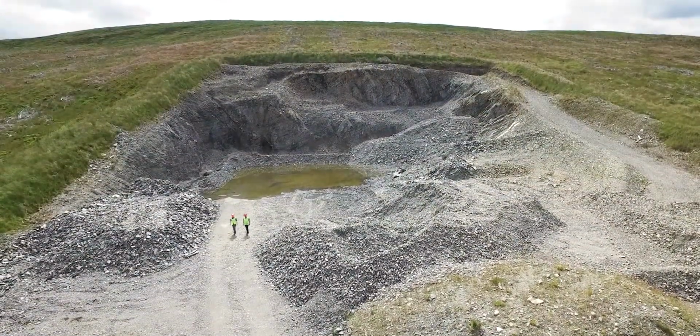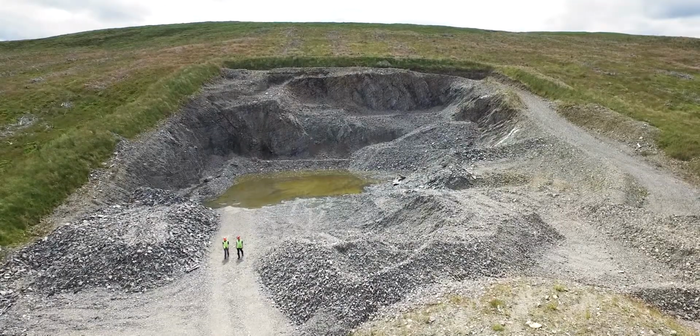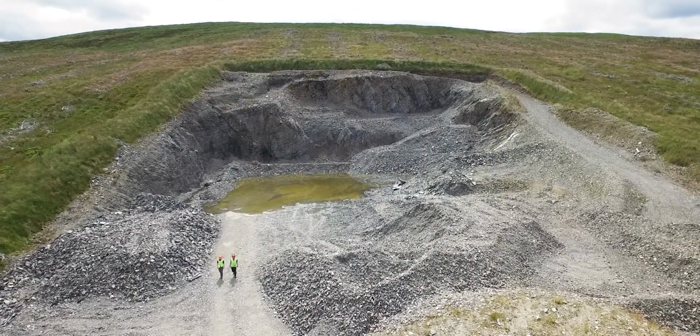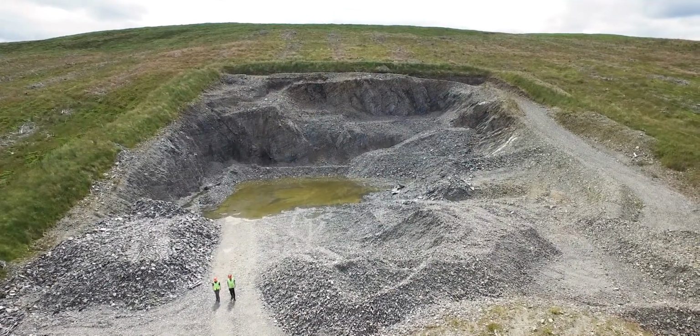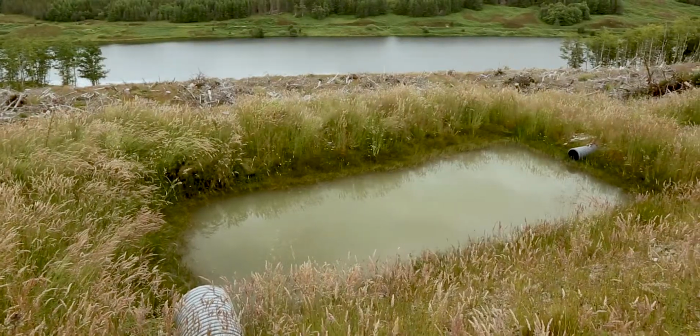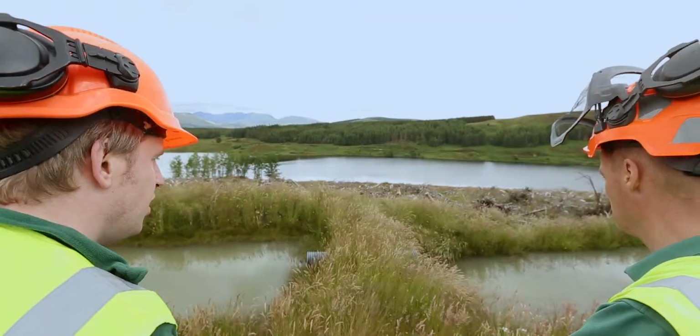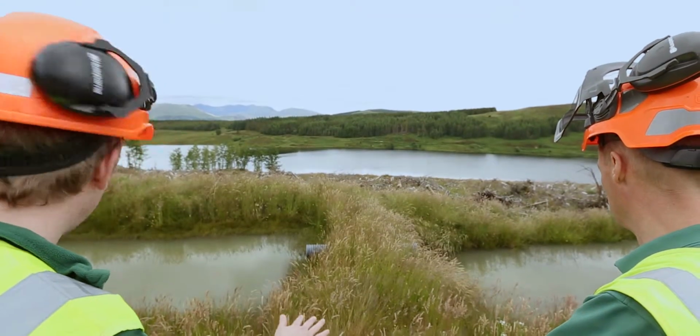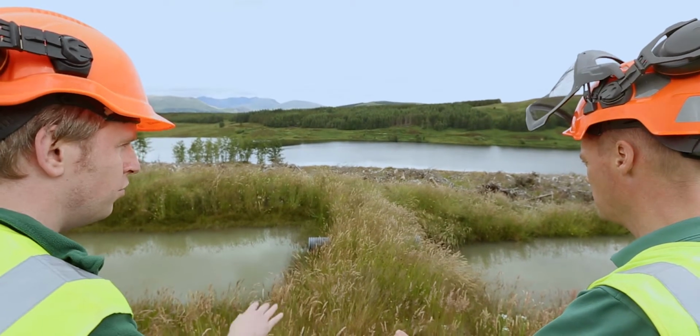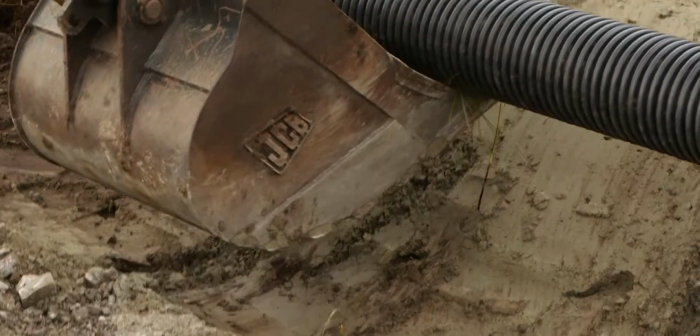Quarries, by their sheer size, have a significant impact on the landscape, and it is crucial that diffuse pollution measures are designed into their operation. Lagoons are an effective engineered solution to allow silt to settle prior to reaching any watercourses, but they do require management throughout the operation.